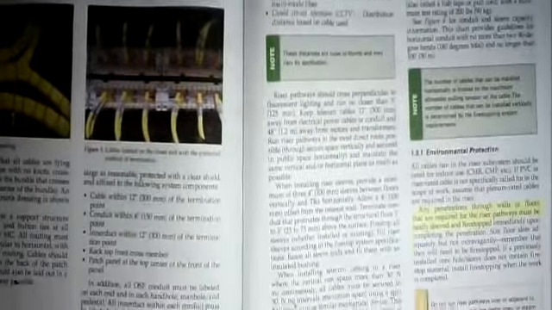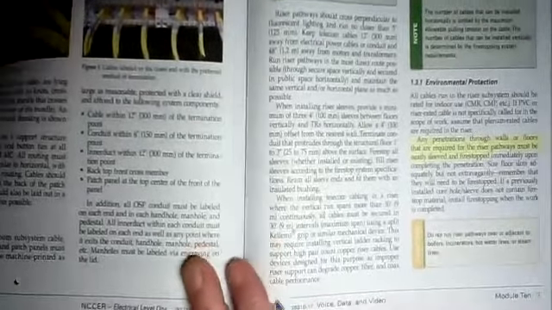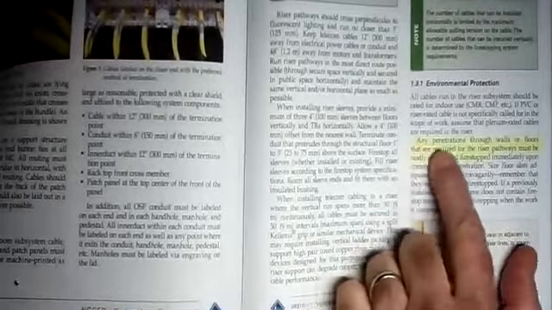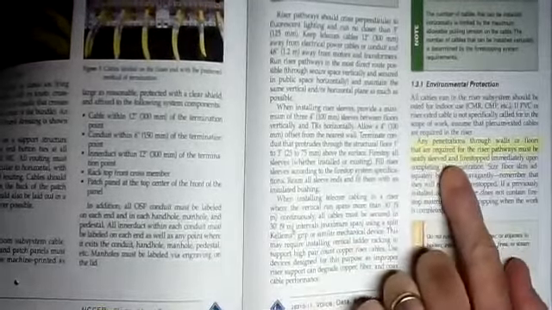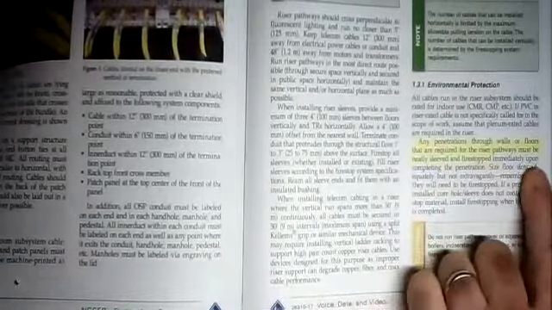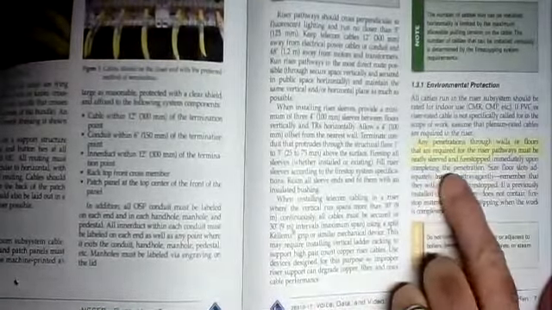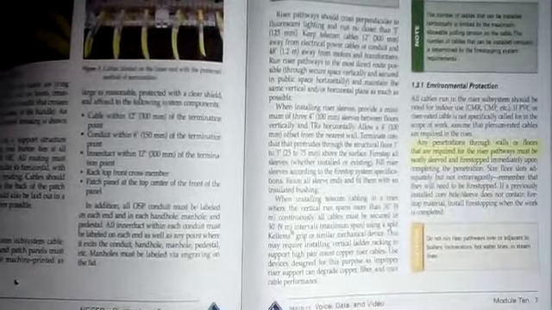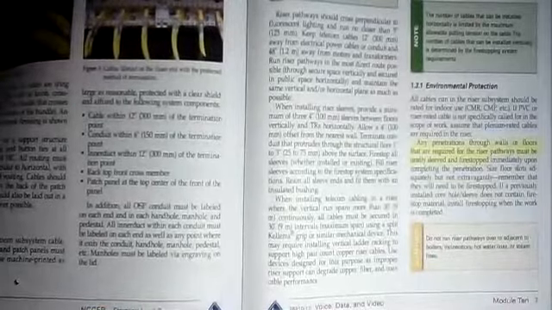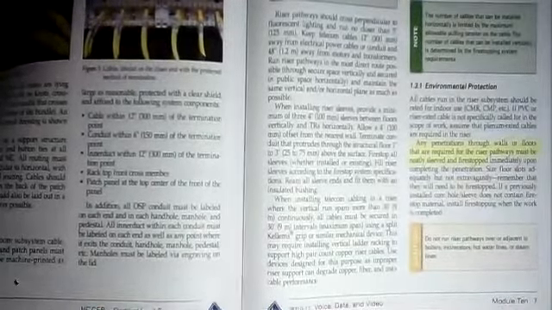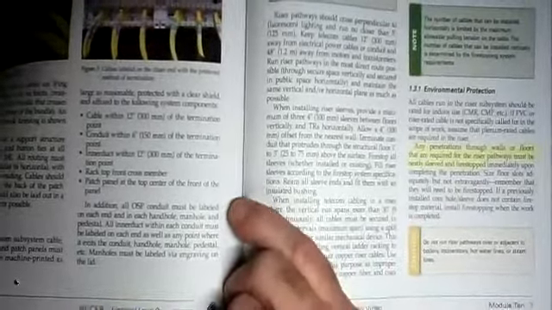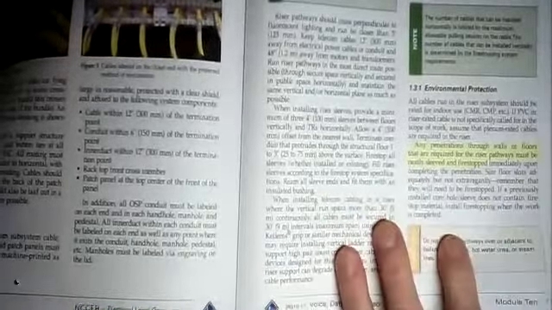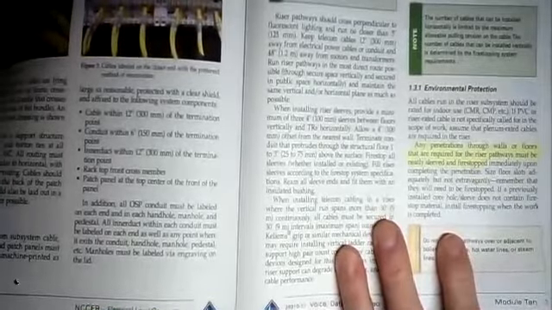Environmental protection on page 7, right-hand side, down at the bottom, last indented paragraph says, any penetrations through walls or floors that are required for the riser pathways must be neatly sleeved and fire stopped. Fire stopping keeps oxygen from traveling from room to room. So if there is a fire, you can starve the fire of oxygen in one room. You don't want open breezeways where that fire can get a good source of oxygen from outside air.